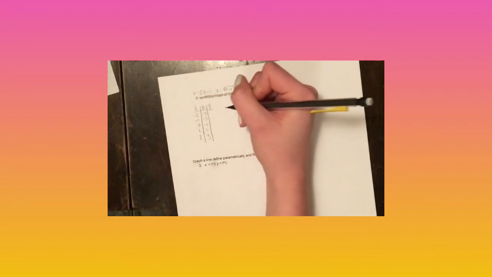Okay, and then we're going to go to the y column. So 0, and then you get square root of 3. 2, square root of 3 again, and 0. And then square root of 3 is roughly equal to 1.73. From here, we're going to draw a little graph.